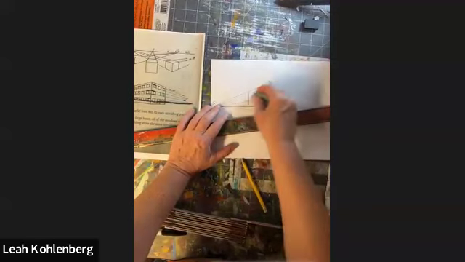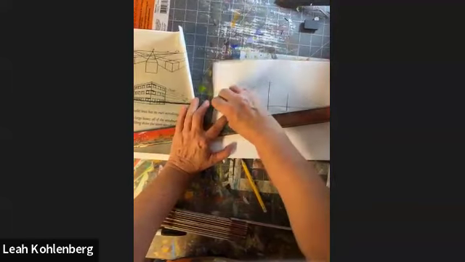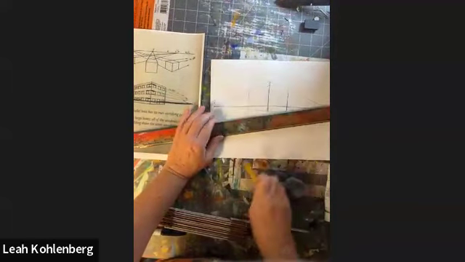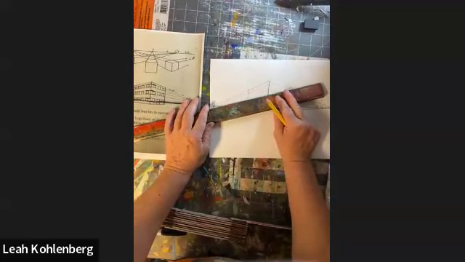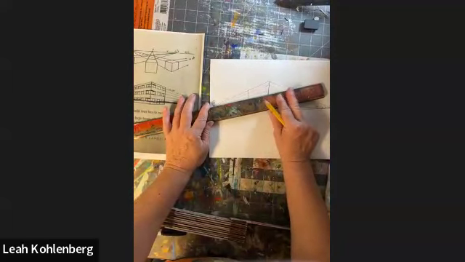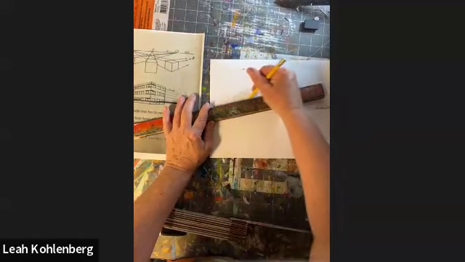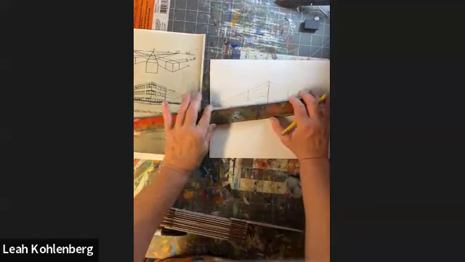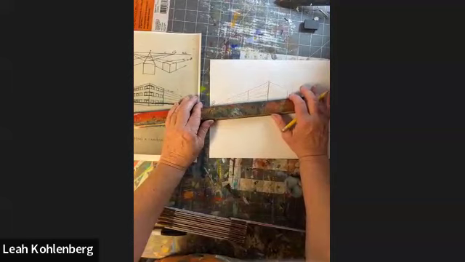I'm going to bring that up. Space. There we go. Top.